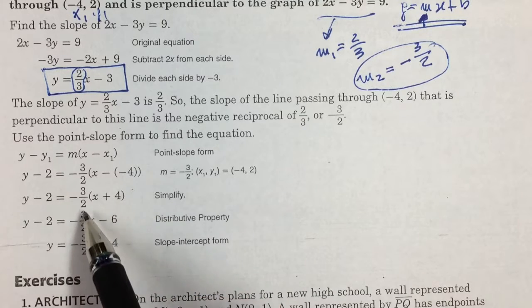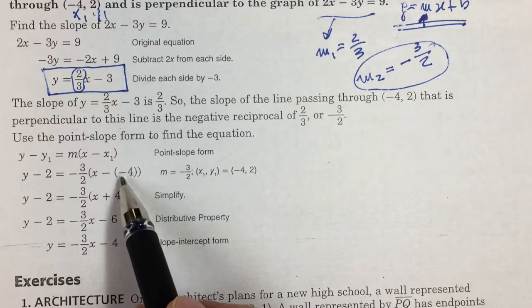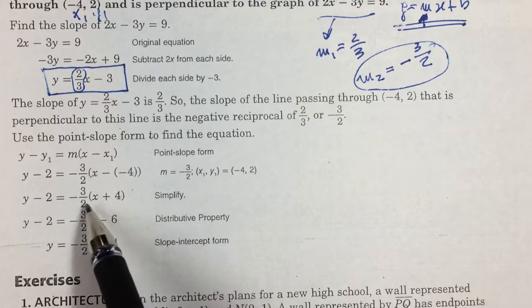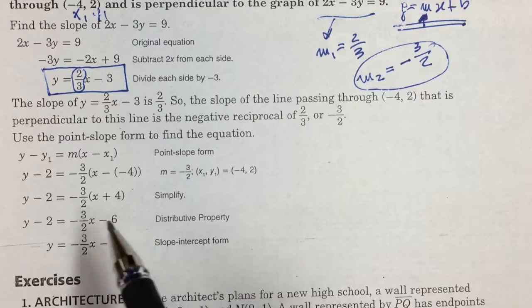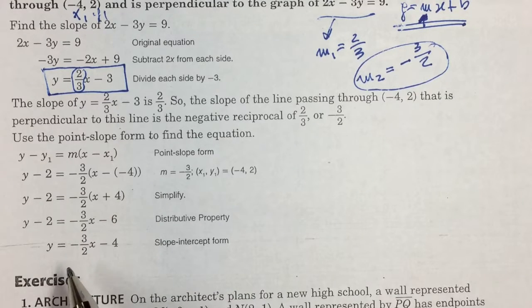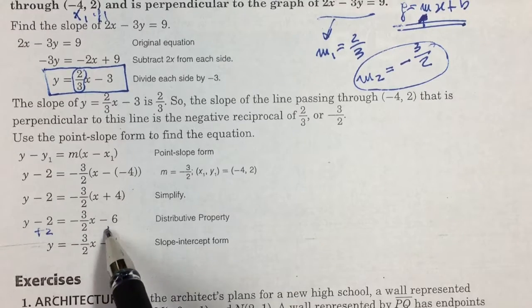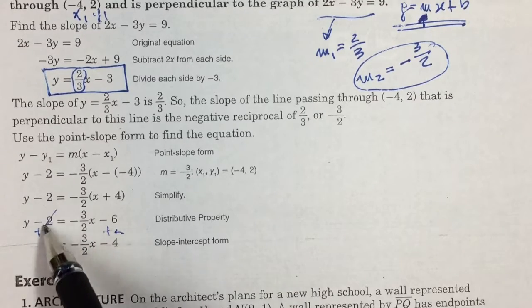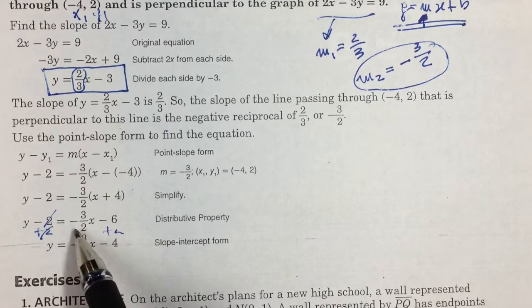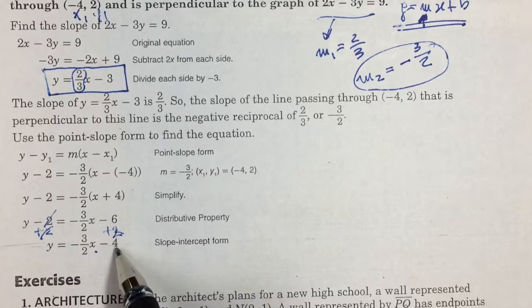So I do some numbers here. I know that x minus negative 4 equals x plus 4, so I rewrite it. And now I'm going to move this negative 2 to the other side, so adding 2 to both sides, this goes away, and I have that y equals negative 3/2 of x, negative 6 plus 2 is going to be negative 4.